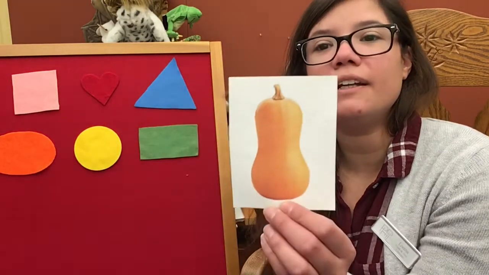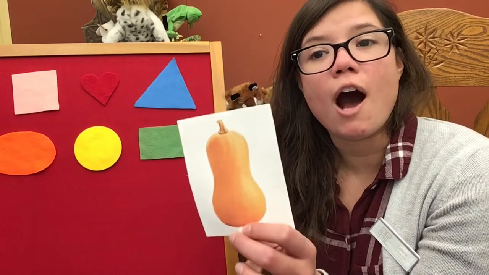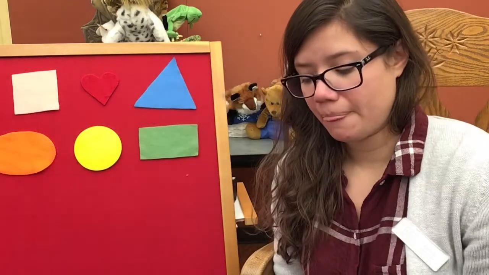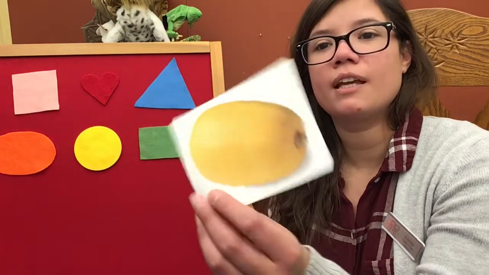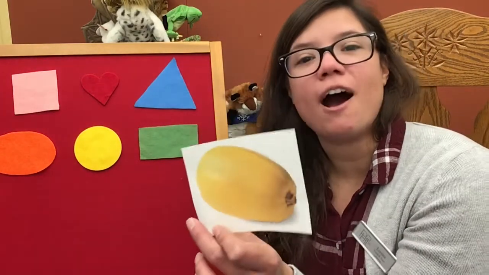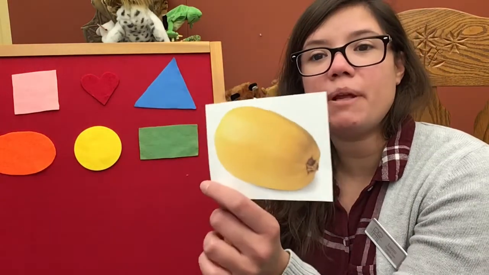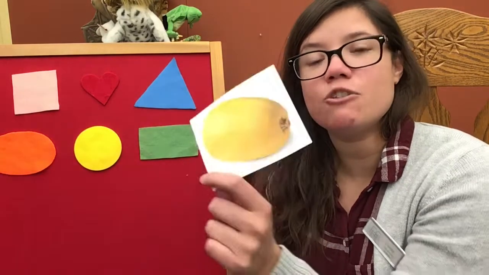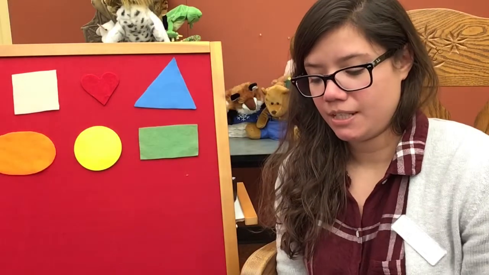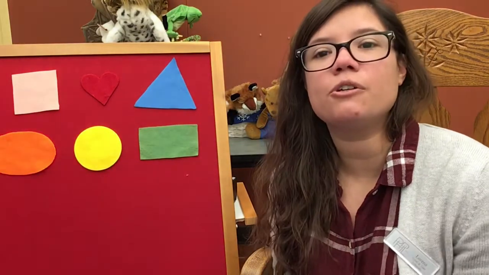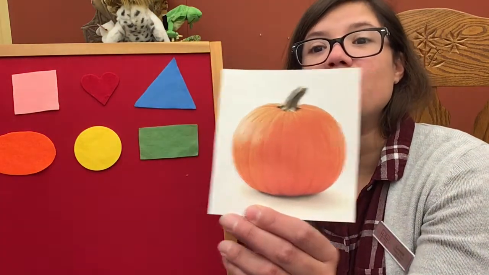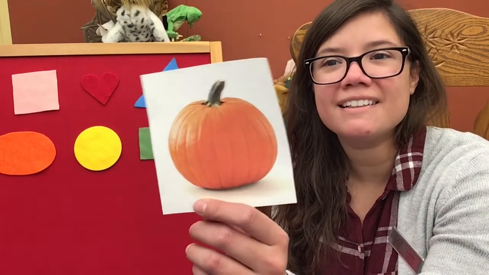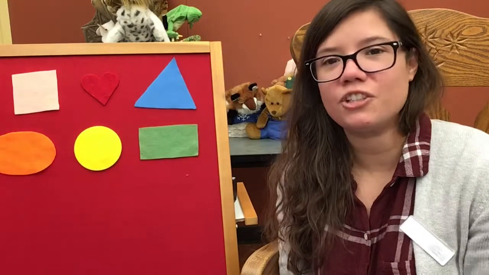The next one is called butternut squash. It has an orange color to it. And another one is called spaghetti squash. If you cut this open, bake it, and scrape it out with a fork, it kind of reminds you of spaghetti. And the last one I'm going to show you, let's see if you know what this is. A pumpkin, right? Pumpkin is also a squash.